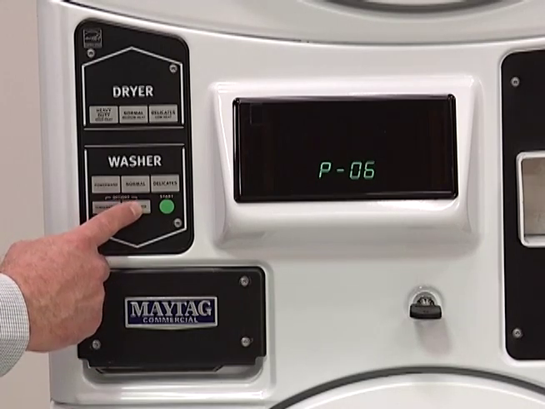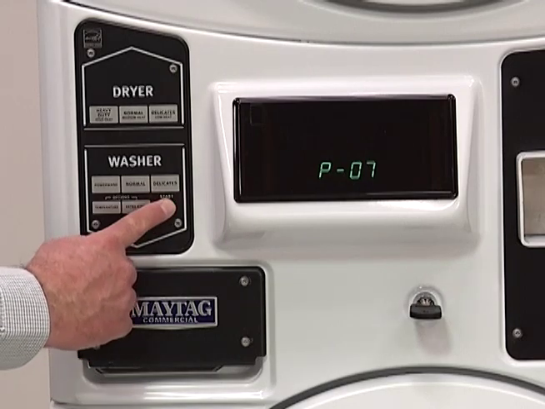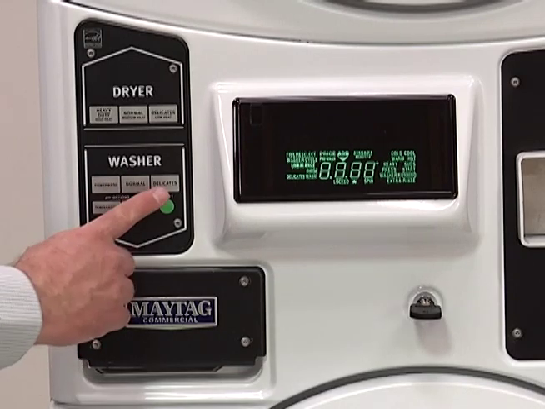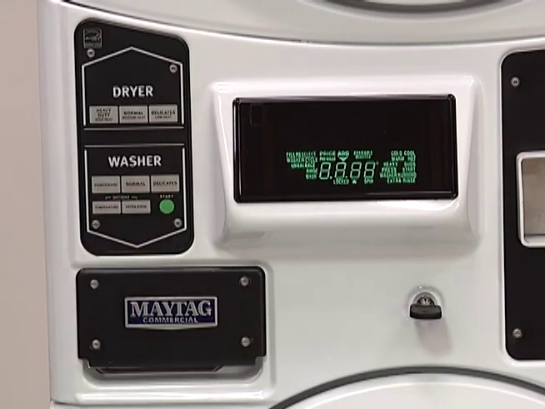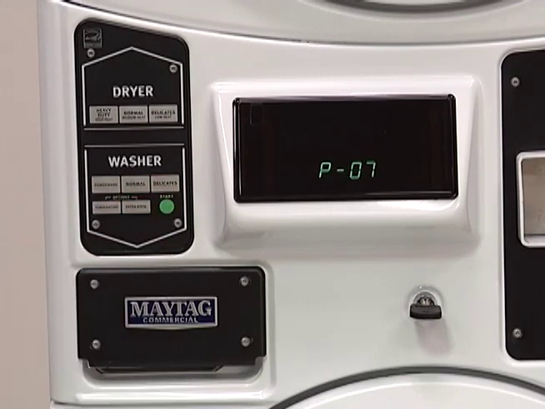Press Extra Rinse to advance to P07, UI Diagnostics Test. Press Start to activate this test. The entire user interface display will light up. Press the Power Wash button and the Power Wash display segment will turn off. Press the Normal button and the Normal display segment will turn off. Press the Delegates button and the Delegates display segment will turn off. Deposit a coin in the coin drop and the price display segment will turn off. To exit the UI Diagnostics, press and hold the Delegates button for 2 seconds.